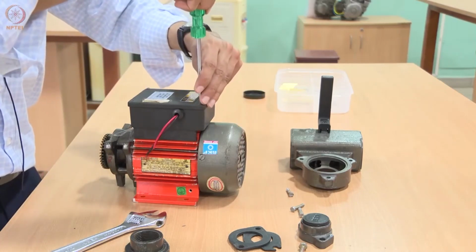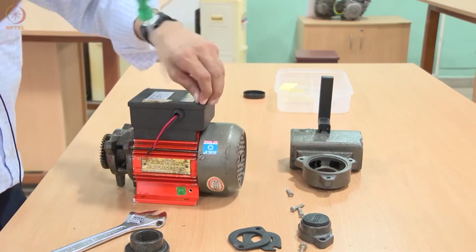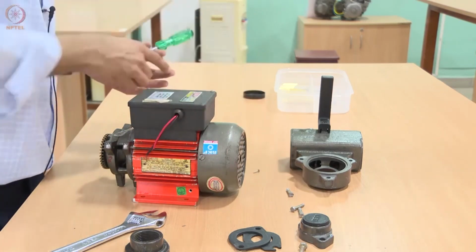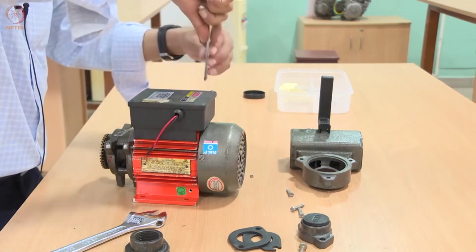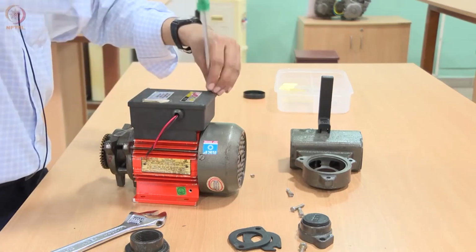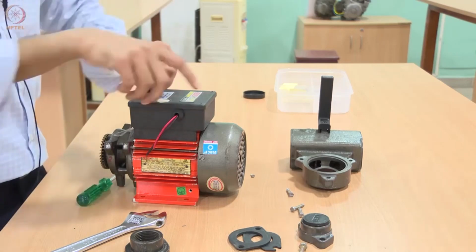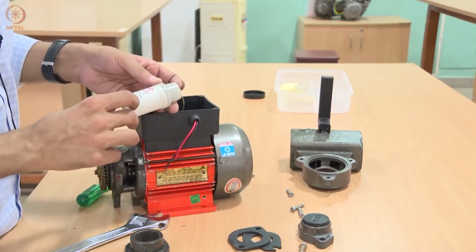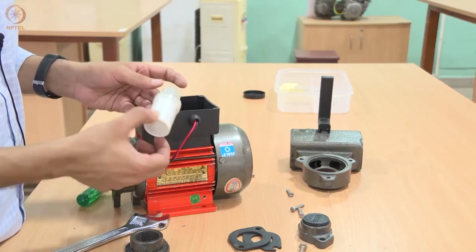You always have what is called a capacitor start and run motor. So basically you have two windings. Now you have a standard 10 microfarad electrolytic capacitor.